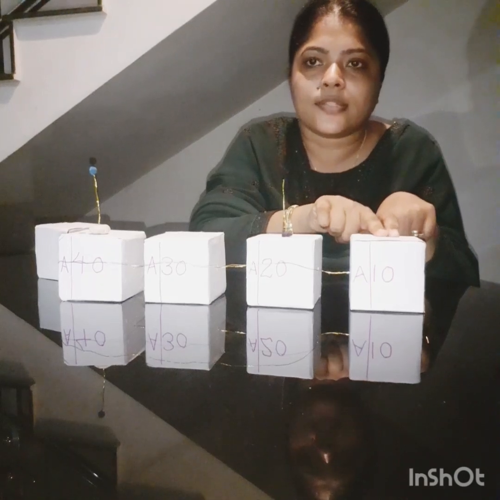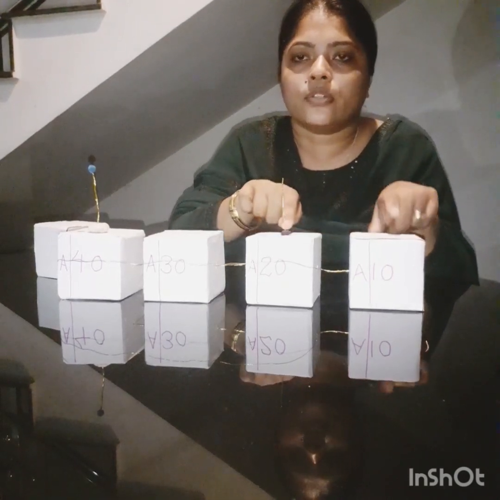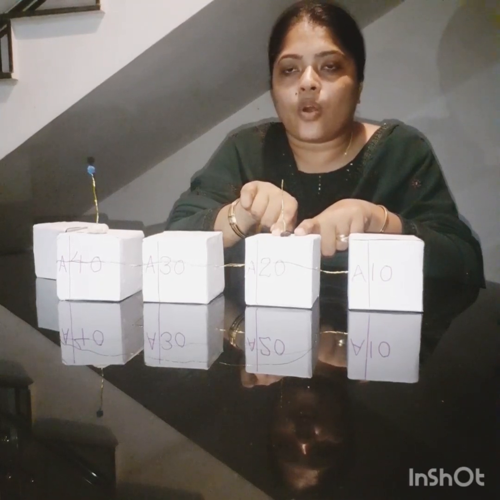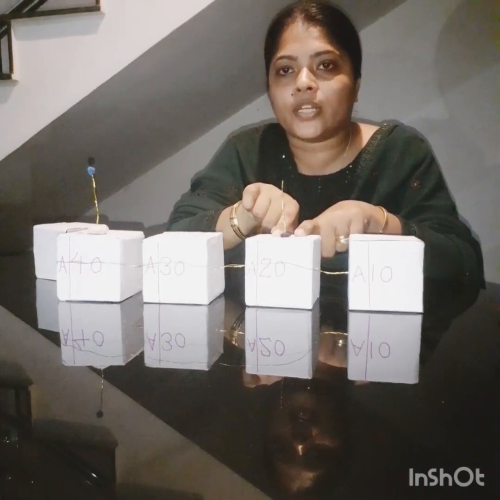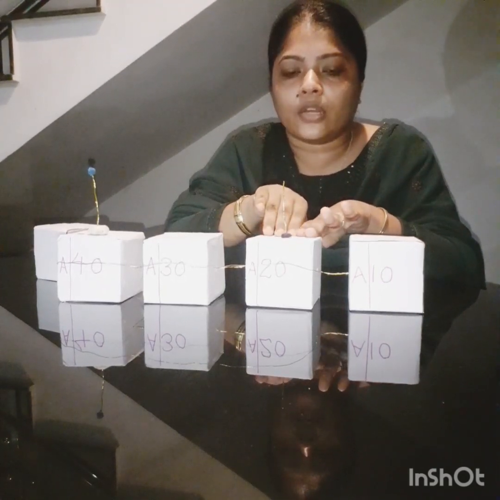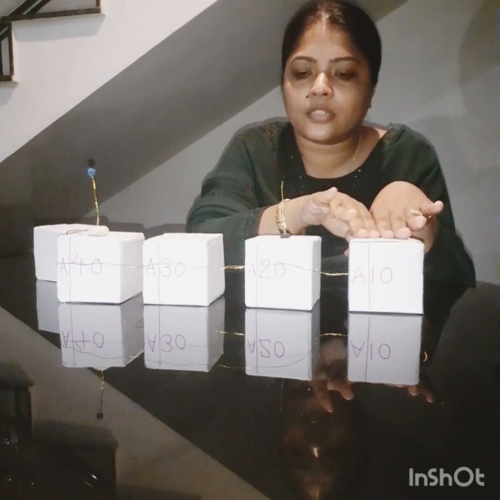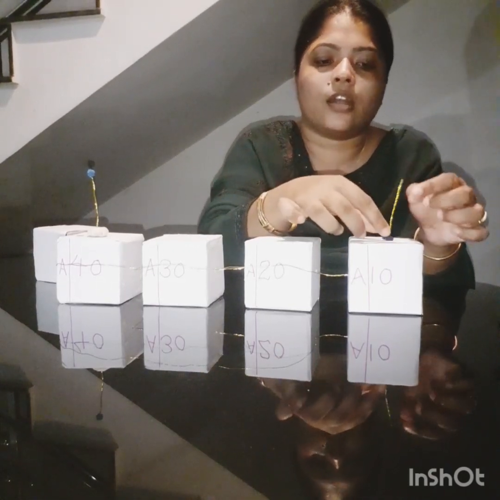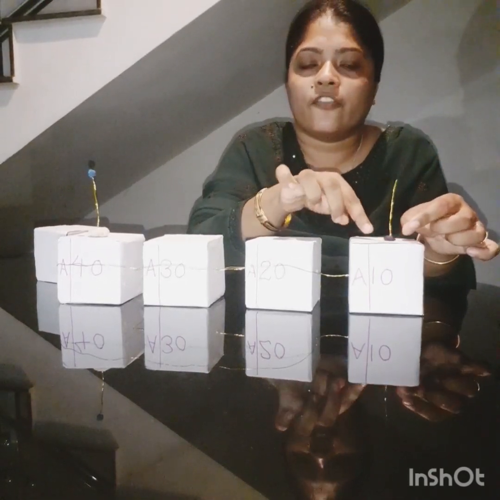So this new node's pointer points to head. We know that the head always points to the first node. Now this one is the first node, so we change the position of the head to this node. Now the head is in this first node.